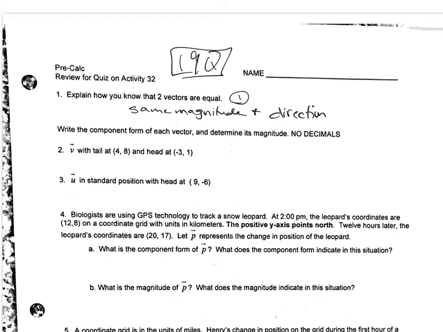For number 2, we're going to put this into component form and then determine the magnitude. The magnitude is its length, and it says no decimals clearly, so we're going to have a radical or a whole number. This is head minus tail. There is one question like the two of these. So the idea is one question where you'll have to put it in component form and then answer some questions based on that component form.